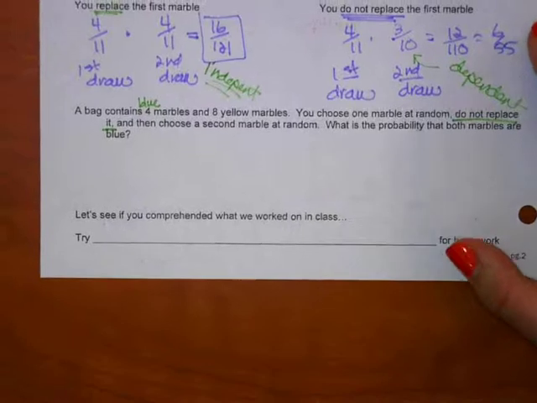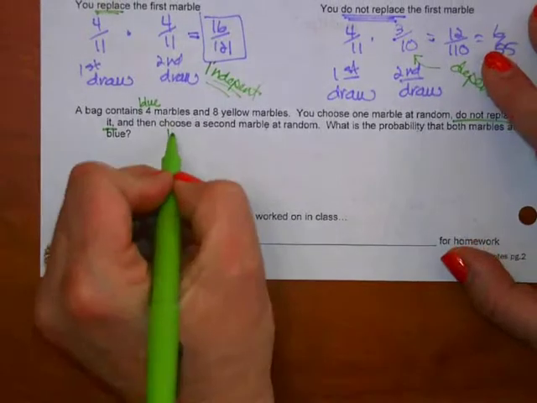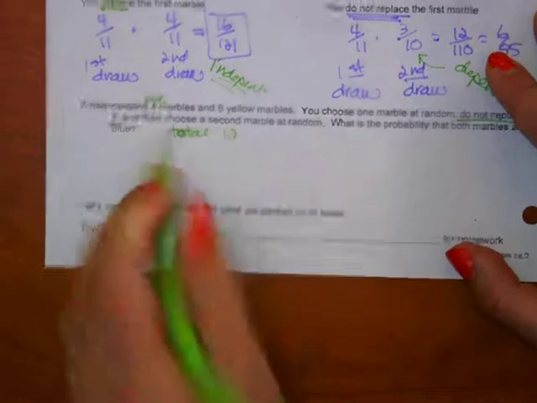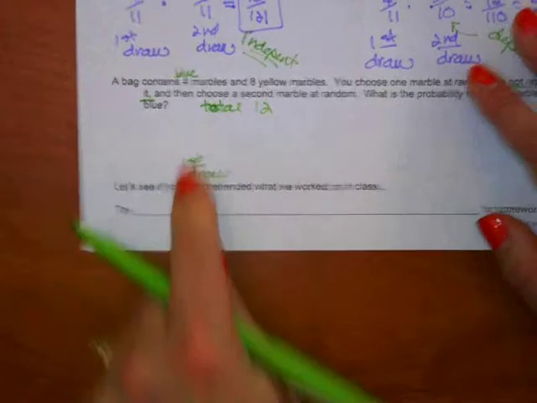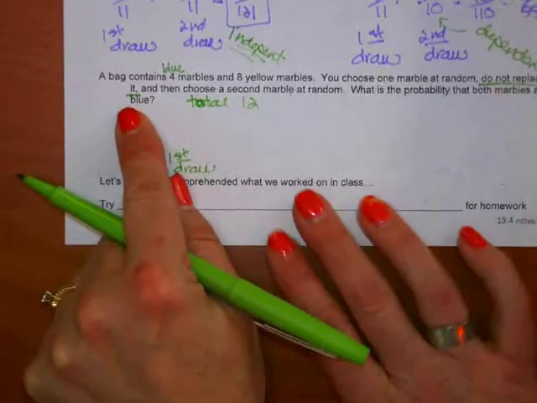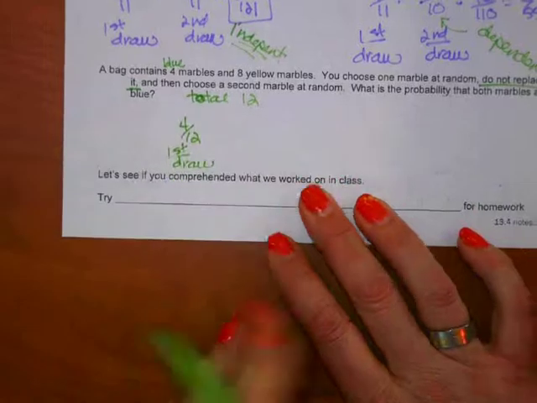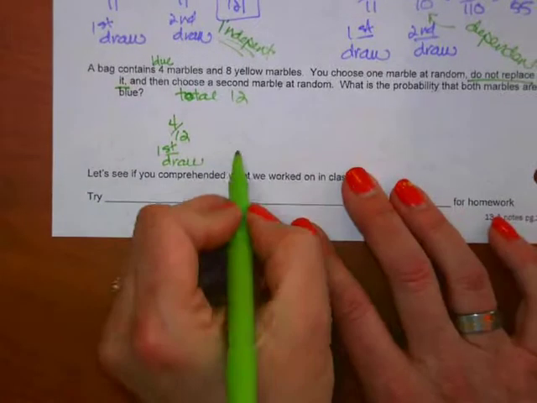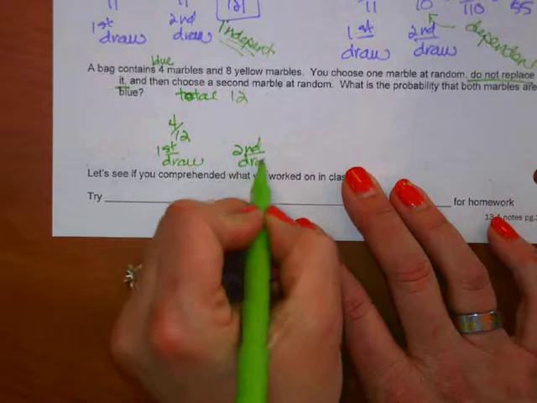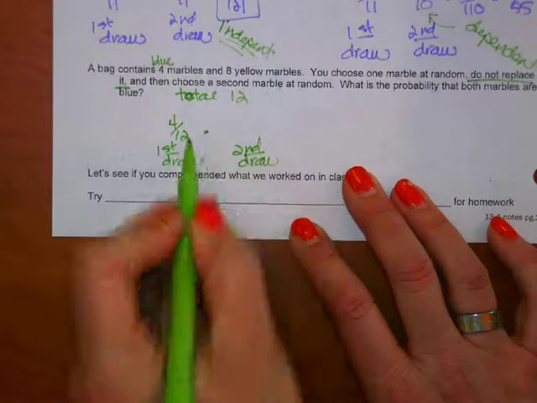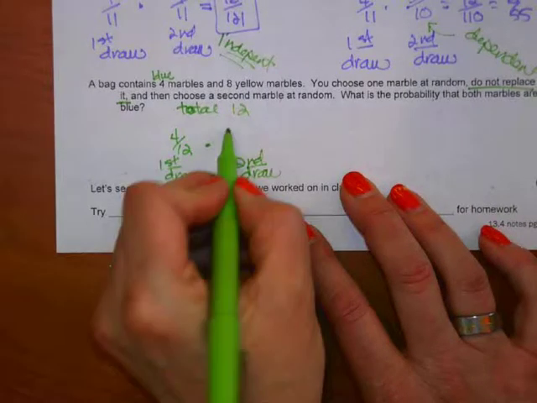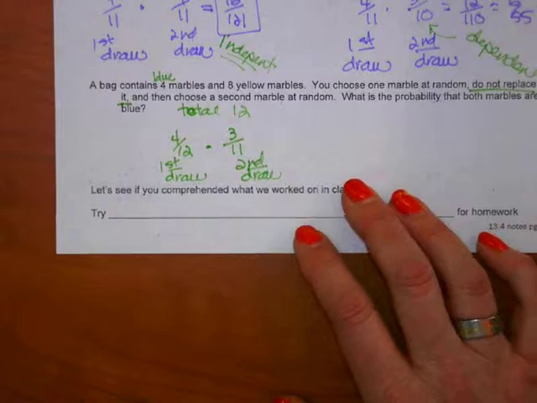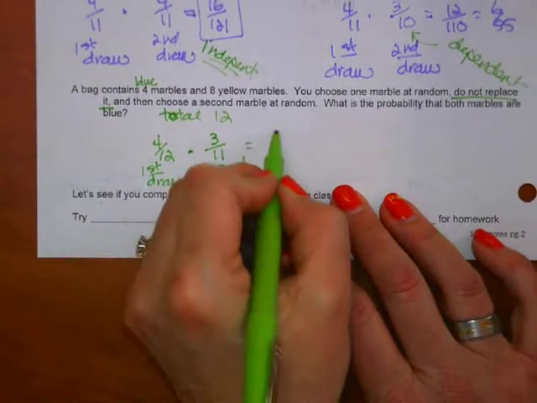Okay, so I still need a total. What's my total? 12. On the first draw, what's my chance of pulling a blue? 4 out of 12. Do I put that one back in? No. So then, it's the same kind of problem. How many blues do I have left? 3 out of 11. Yes. 4 times 3 equals 12 over 132, which is 1 out of 11.